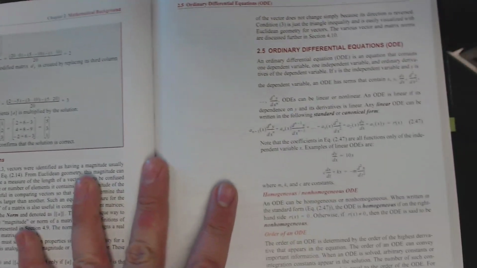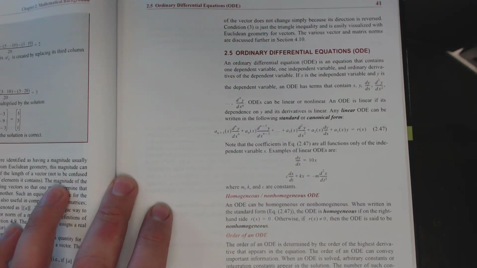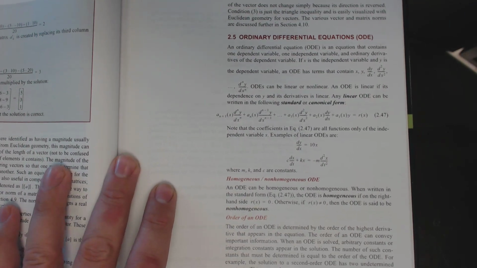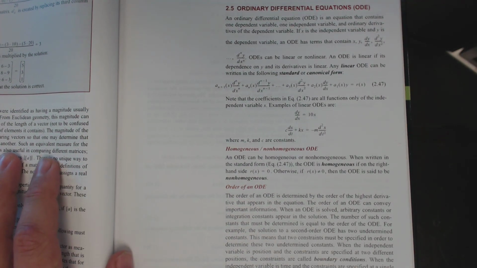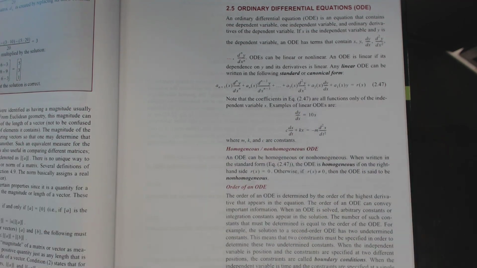So this brings us to discussion of ordinary differential equations. They come in 2 distinct varieties. Linear, which is called standard or canonical. You'll notice I'll be hitting on most of these bolded terms. Well, they're bolded for a reason. I'm going to stick with that.